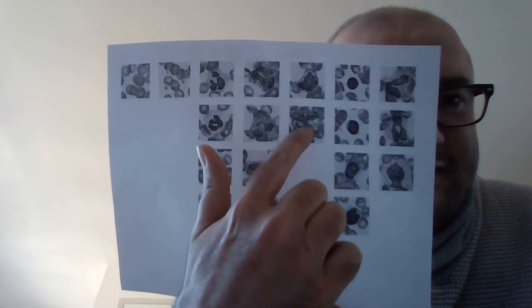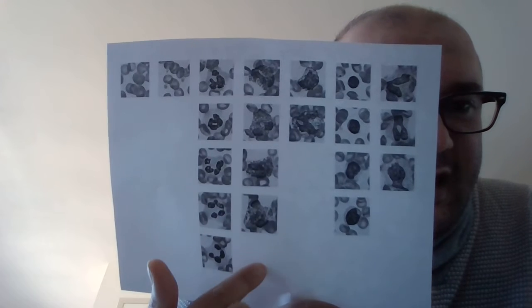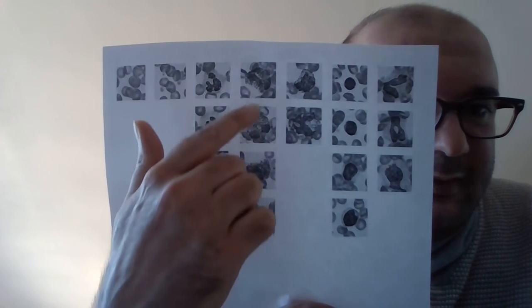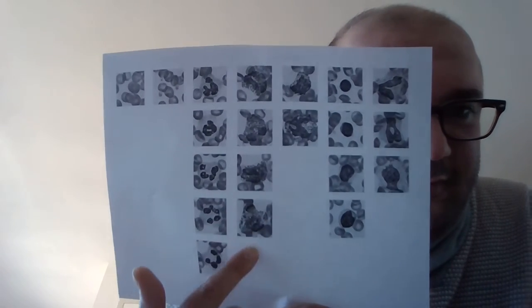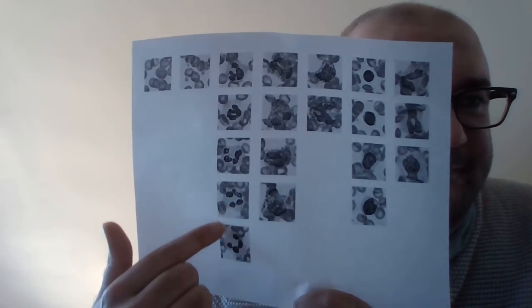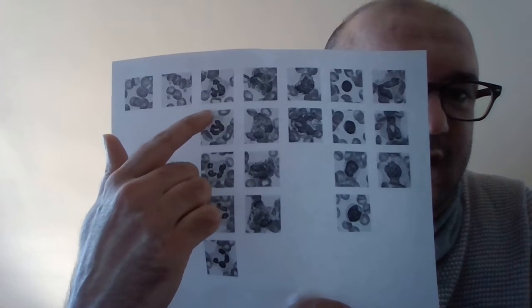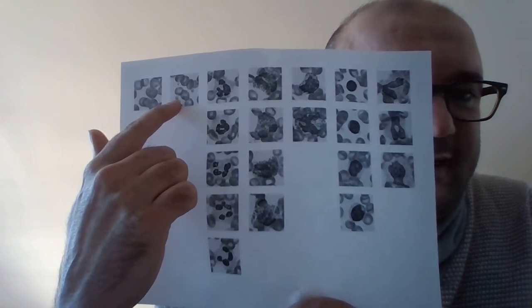Basophils, we can see like this. Eosinophils, we can see like this. It's very useful for fighting against parasites in our body. And this one is neutrophils. And the small one, platelets, and then red blood cells.